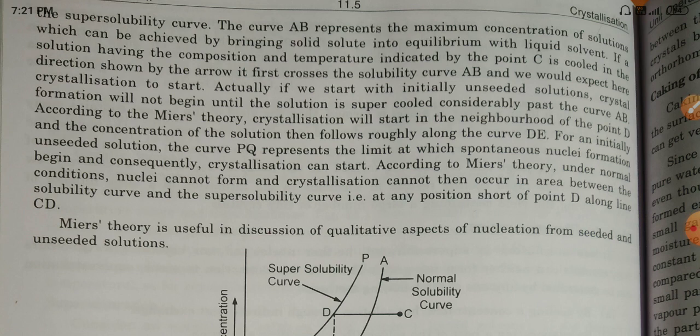According to Miers' theory, crystallization will start in the neighborhood of the point D, and the concentration of this solution then follows roughly along the curve DE.